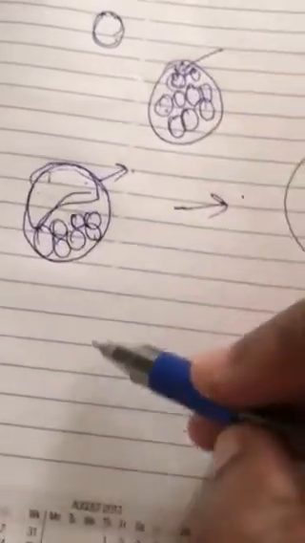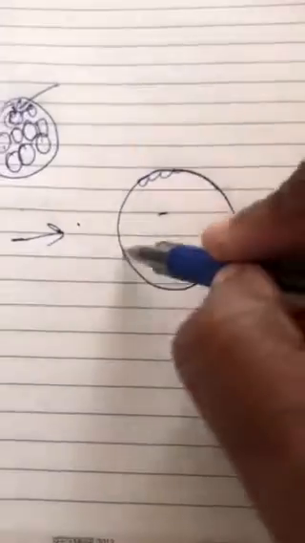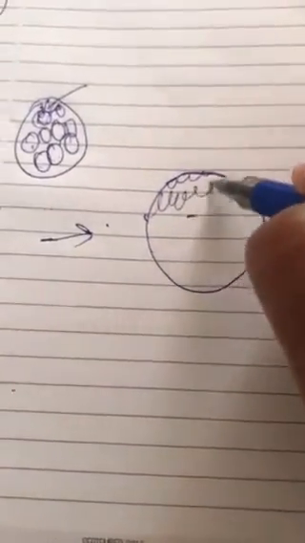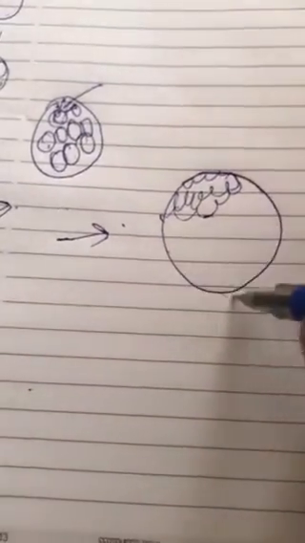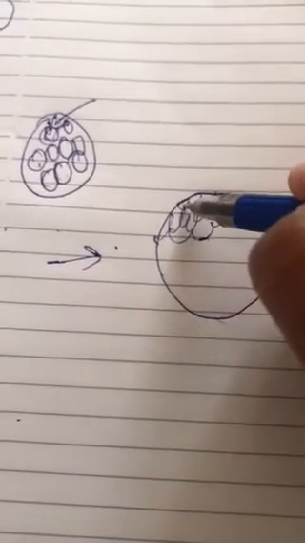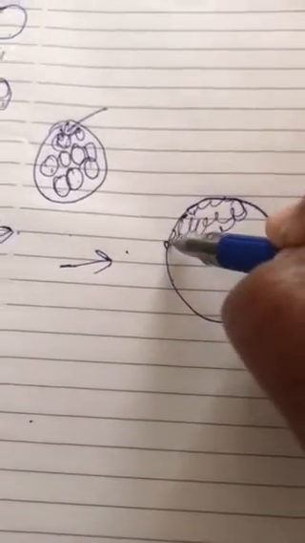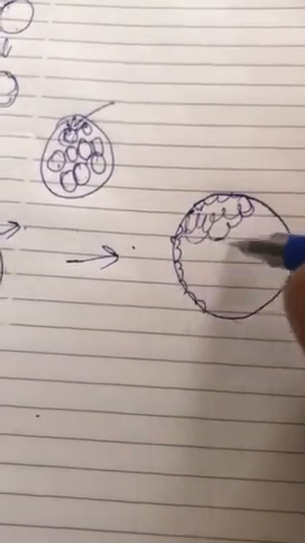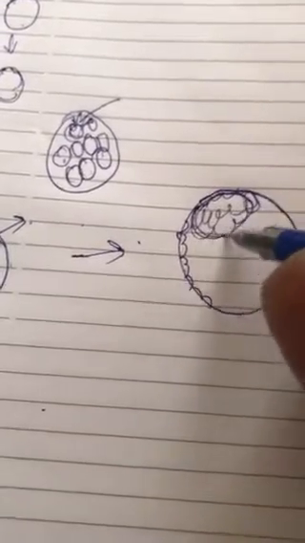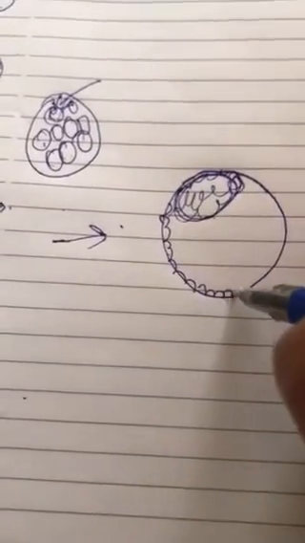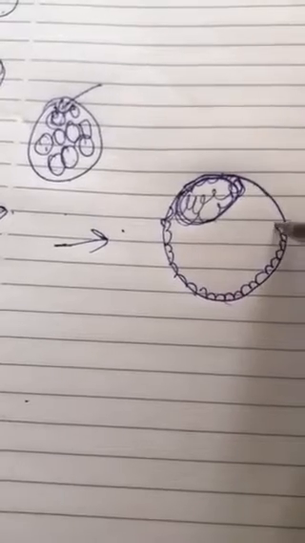Now what happens? This pole is called the embryonic pole. So one pole, where the embryo is, is called the embryonic pole, and the other pole is called the abembryonic pole. The embryonic pole cells will be transformed into the embryo. The rest of the cells which line it are called the trophoblast.